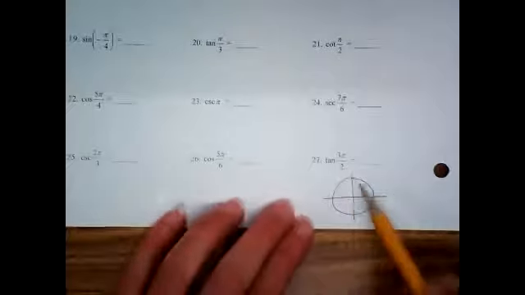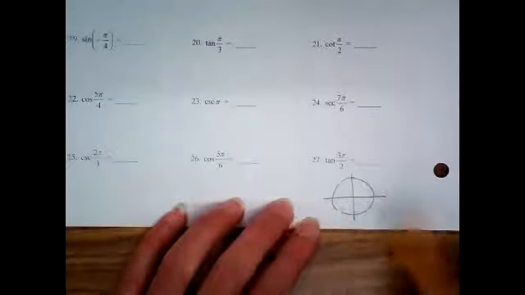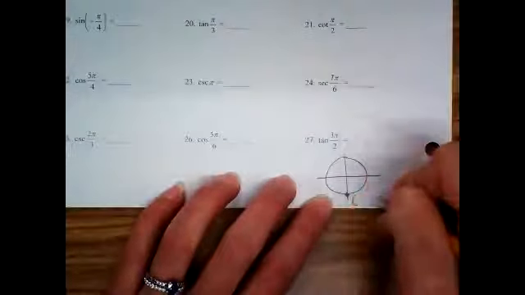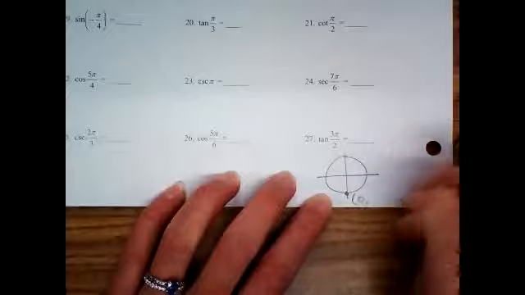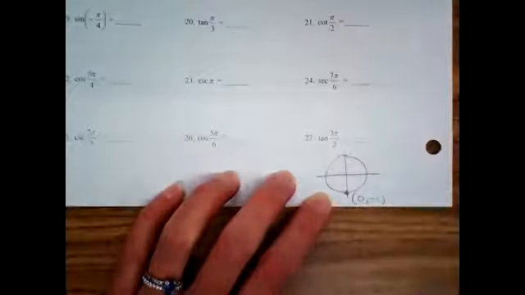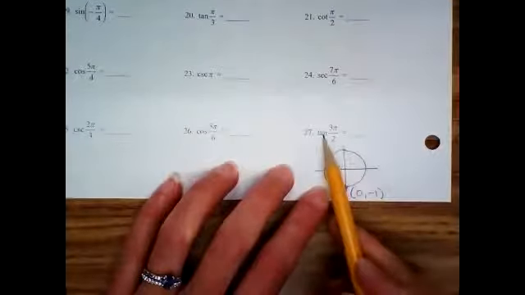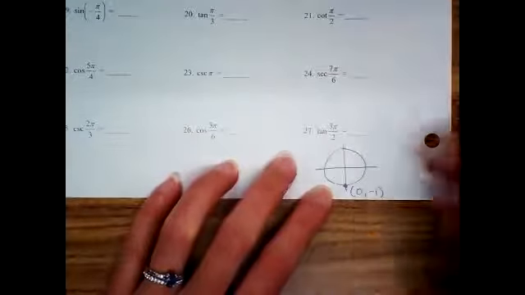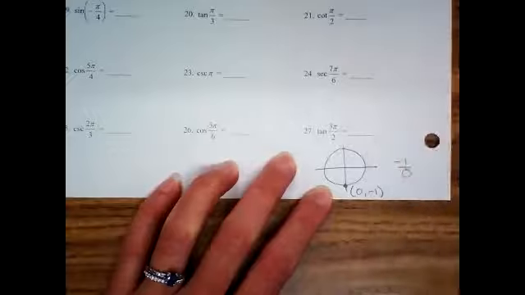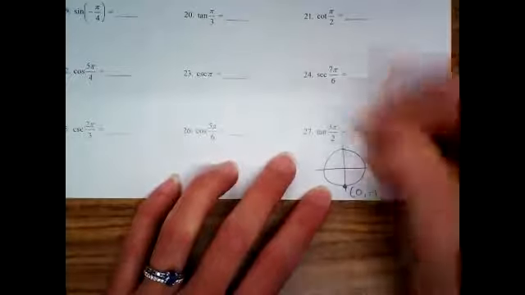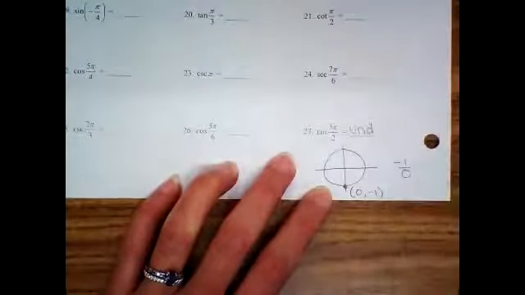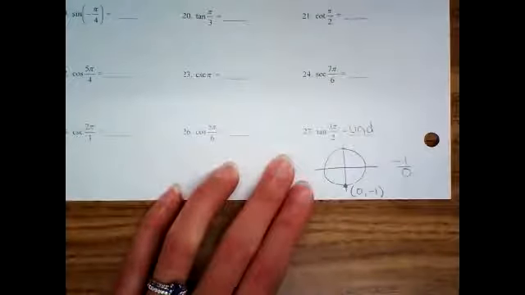Where is 3 pi over 2? Up, down, left, or right? Down. Perfect. What is that point? 0, -1. That's it. That's the work. That's all I'm asking for. It's not a lot. Please work with me. Then you answer the question. Tangent is y over x. That's going to be -1 over 0. You cannot divide by 0. So undefined. That's all the work I'm looking for. So just do it. Why don't you guys pick another one?